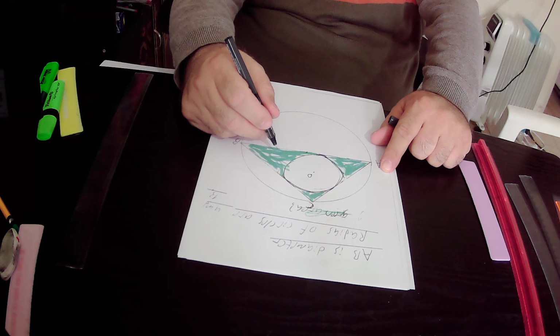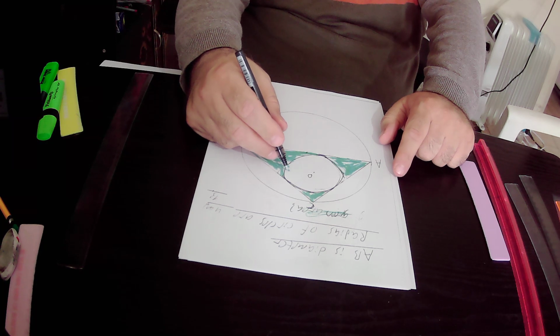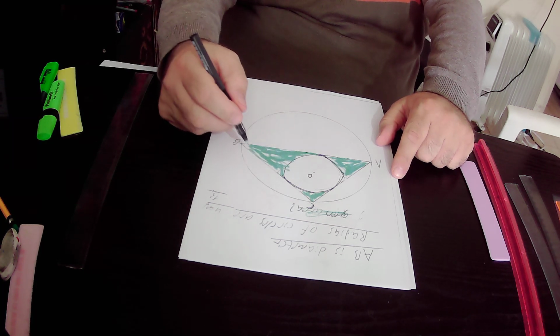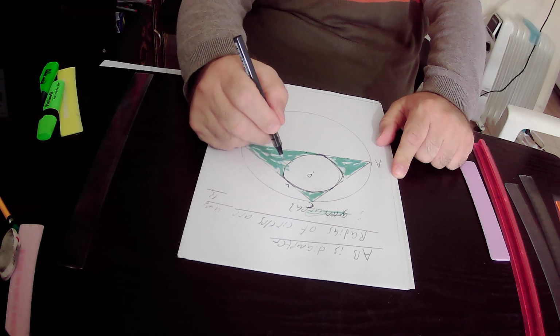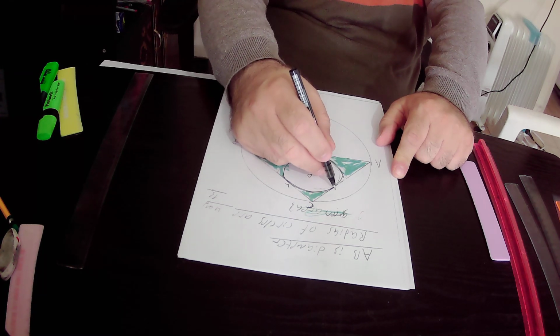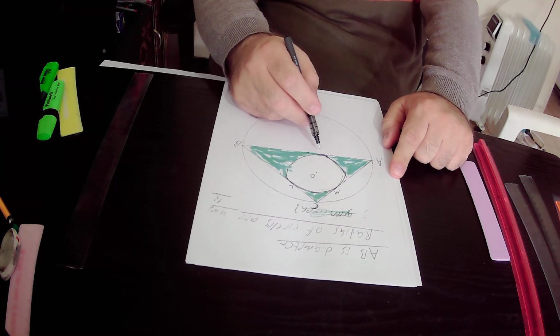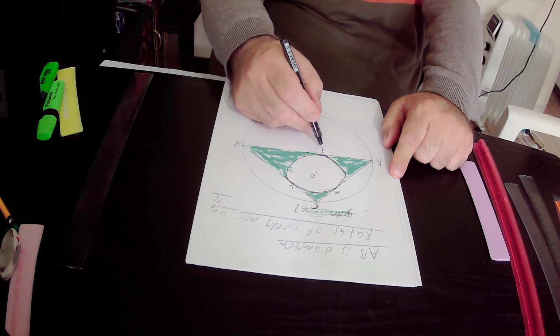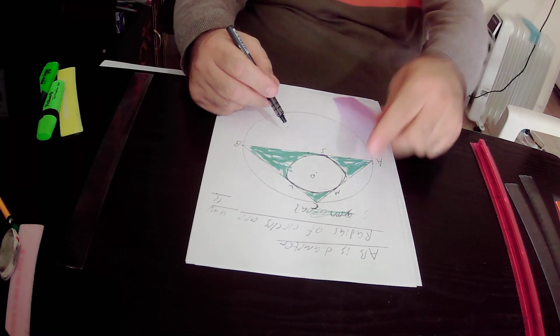We define the point of tangency of the small circle with tangent BC as L. We define the point of tangency of tangent AC with this small circle as M, and we define the point of tangency of tangent AB with the small circle as S. We will join points O and S together by a straight line.